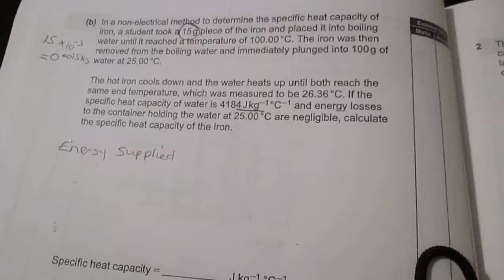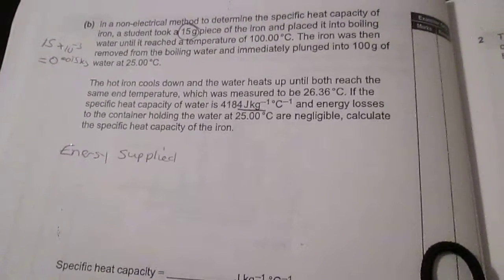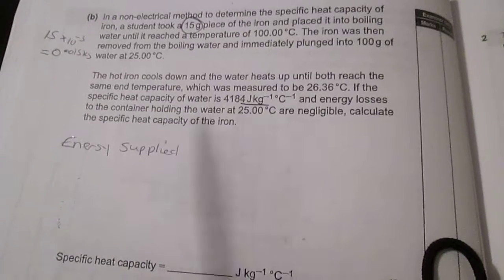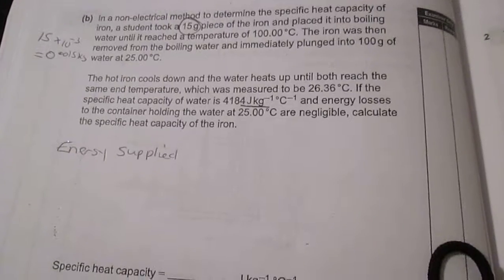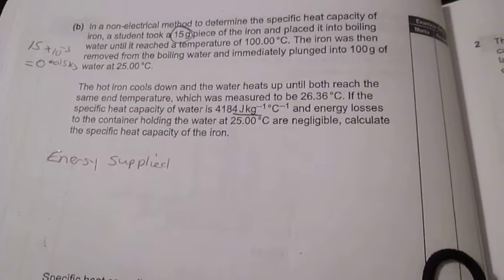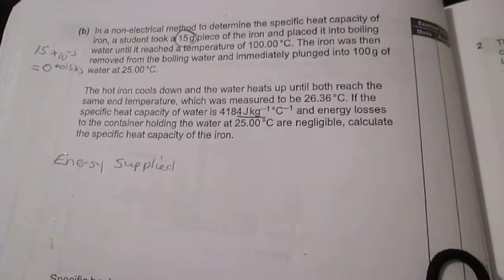Obviously, the water's cool, so it's going to take heat from the iron, and the iron is going to cool down. They both reach temperature equilibrium and have the same temperature at the end of 26.36 degrees. And what they want us to find is the specific heat capacity value of iron.